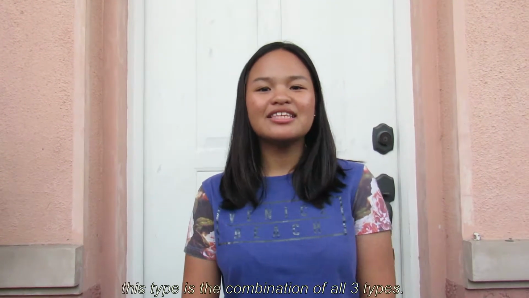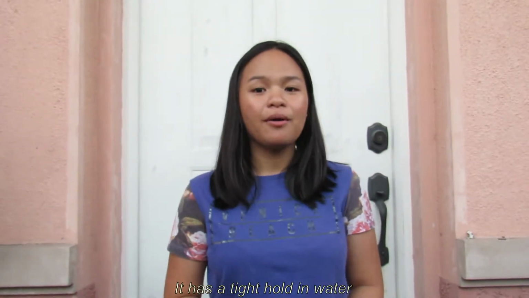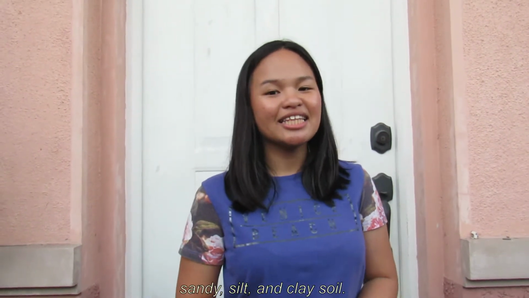Loam soil. This type is a combination of all three types. It has a tight hold on water, but it drains well. It is a gardener's favorite because it usually has the balance of sandy, silt, and clay soil.